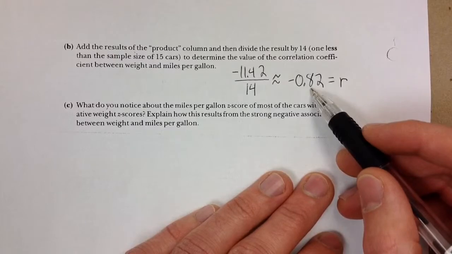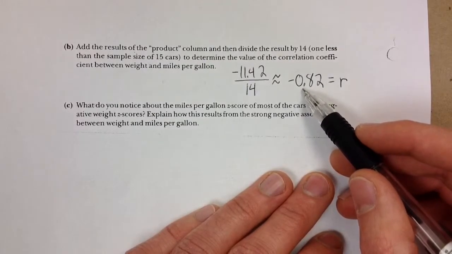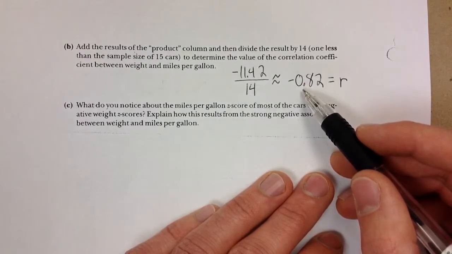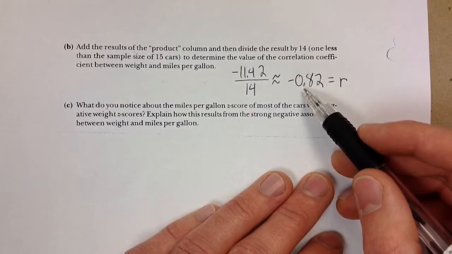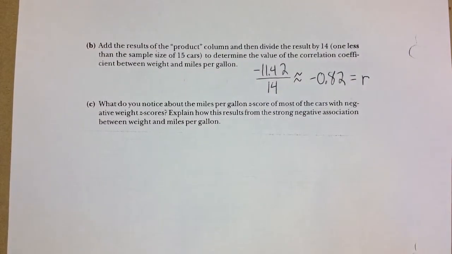Also, the 0.82 part. The lowest value of this is negative 1. The highest value of this is positive 1. This is pretty close to negative 1, so I will infer that it is a pretty strong relationship. Okay, so negative and fairly strong. So if I look at a scatter plot, I expect a negative slope and not too much scatter around a line of best fit, but some noticeable scatter that's there. Okay? Any questions on part B?